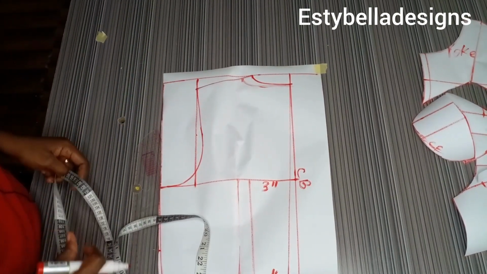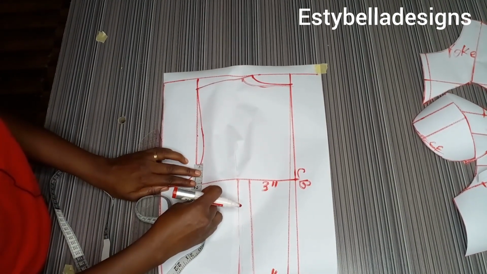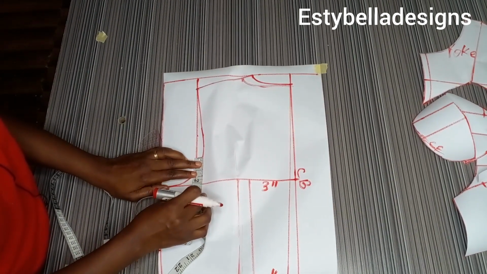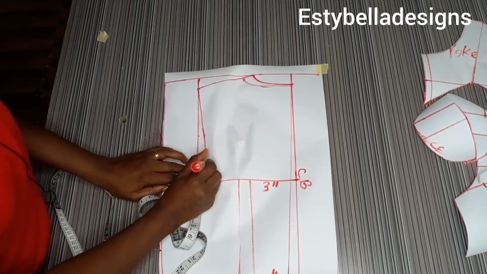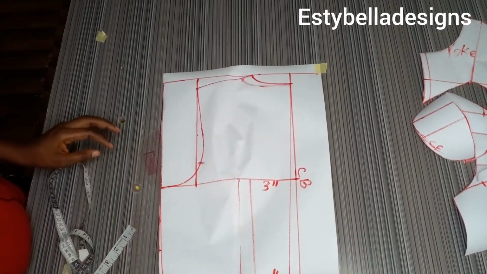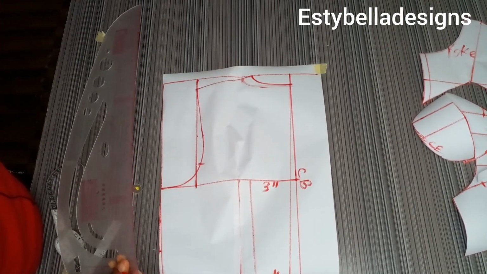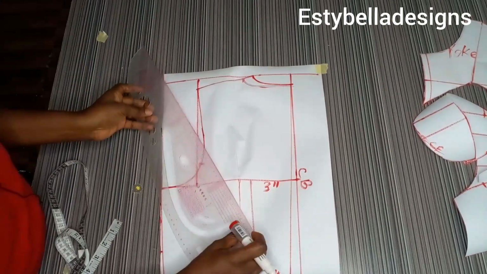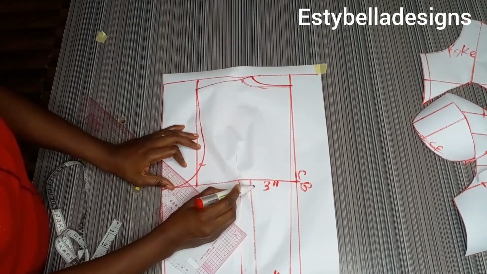first you will go up here by 1.5 or 2 inches. Let's do 1.5. 1.5 will work. You go up here by 1.5. Then you connect it. If you want a classic neckline, I'll show you 2 different yoke styles you can do at the back. So I'm connecting this to that mark.